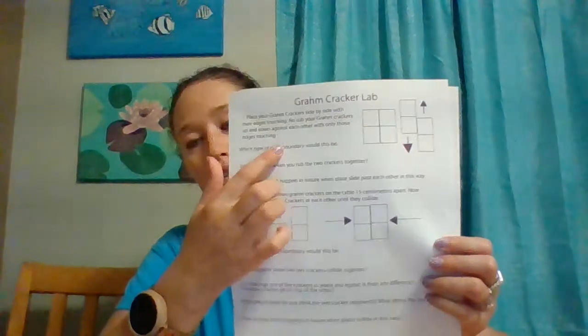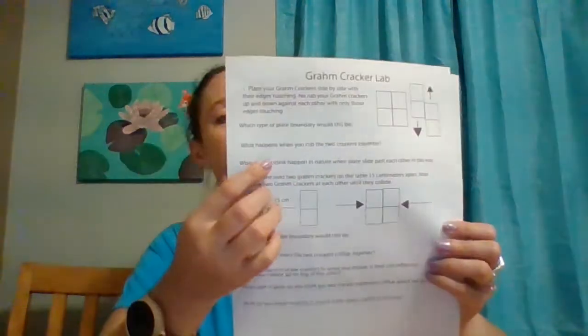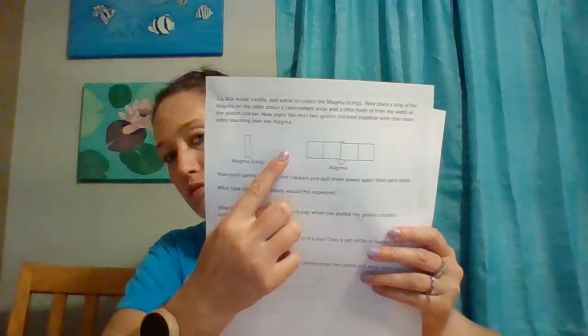This one up here, 2 graham crackers sliding. And this one, 2 graham crackers moving apart. All right. Fill out these 2 sheets. Let me know if you were able to do it without looking back at your other sheet.